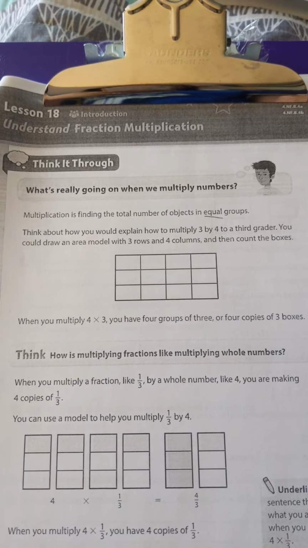So when you multiply 4 times 3, you have 4 groups of 3 or 4 copies of 3 boxes. Okay, so you have 4 copies. So here's 1 group of 3, 2 groups of 3, 3 groups of 3, 4 groups of 3. Okay, so you see those groups. Now, how is multiplying fractions like multiplying whole numbers?